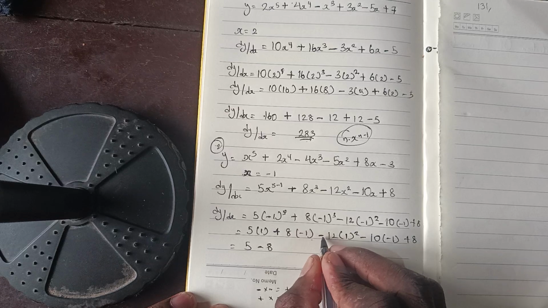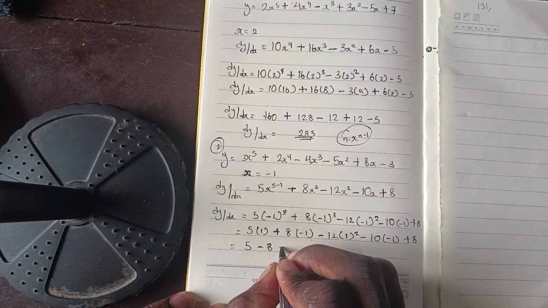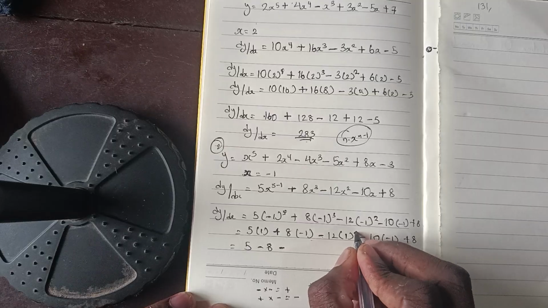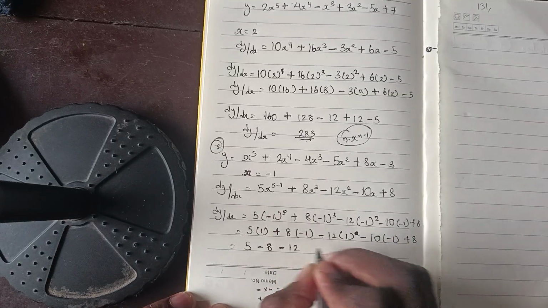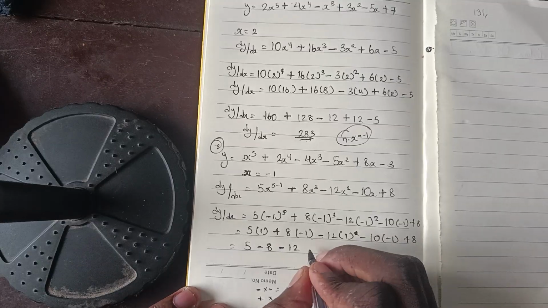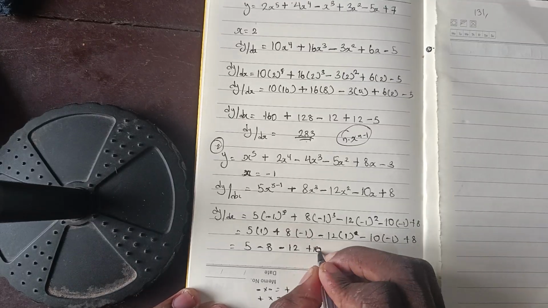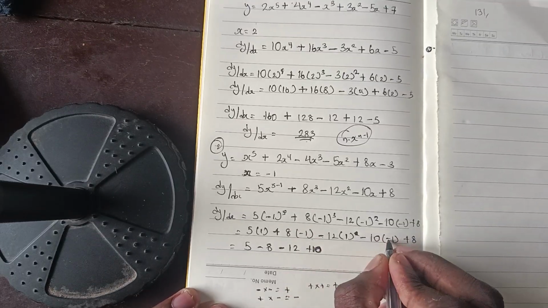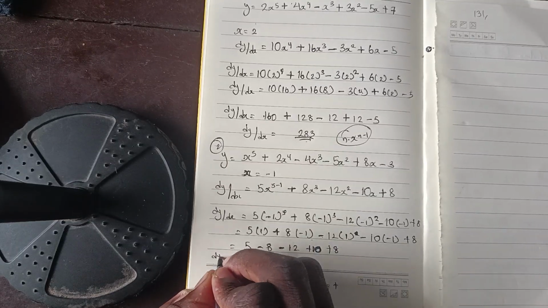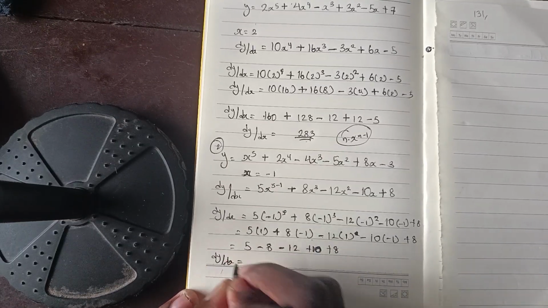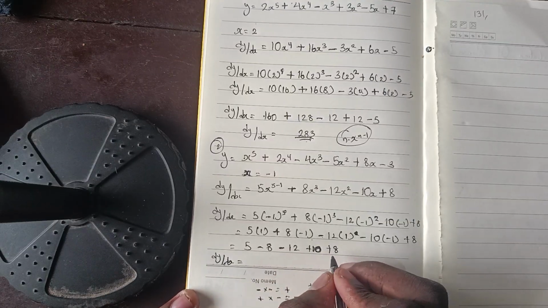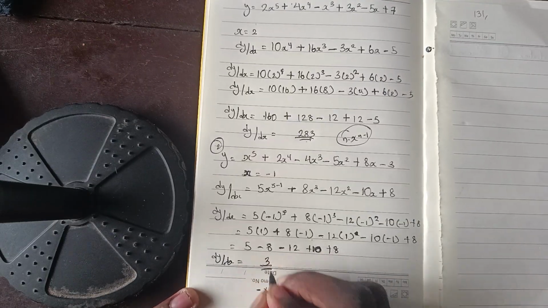So we have minus 12 multiplied by minus 1 squared, which is 1. It's minus 12. Then we have minus 10 multiplied by minus 1. That will give us plus 10. Minus multiplied by minus is plus. Minus 10 multiplied by minus 1 is 10. Then we have plus 8. We sum everything together: 5 minus 8 minus 12 plus 10 plus 8. Our final answer will be 3.